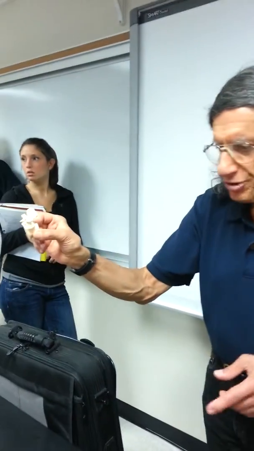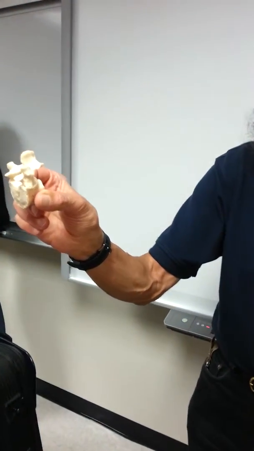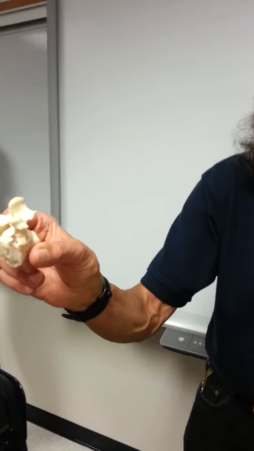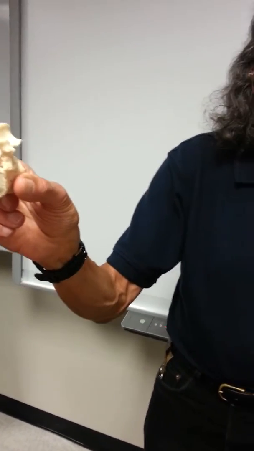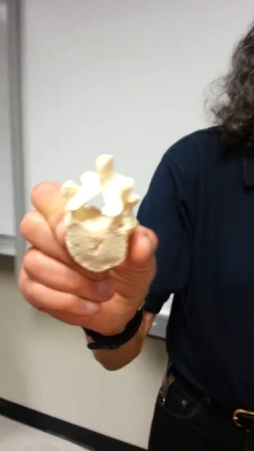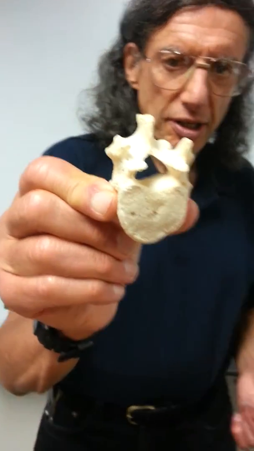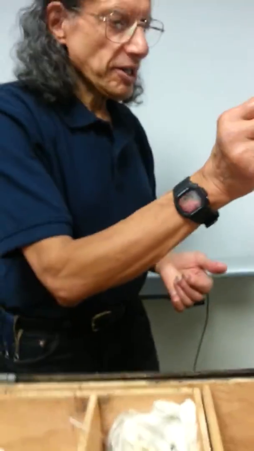Now, let me show it this way first, then I'll point out a feature which I already mentioned, which is shown on one of the drawings in the handout. However, when I showed that drawing, I said that the artist could have done a better job. Okay, now take a look at this.